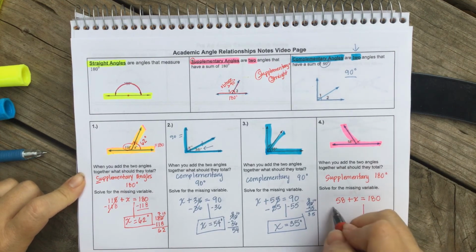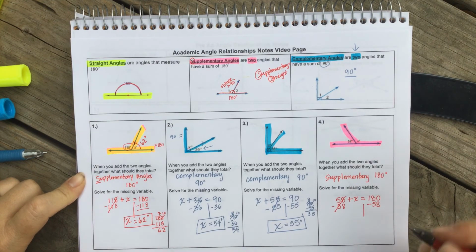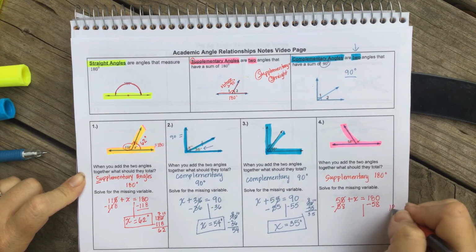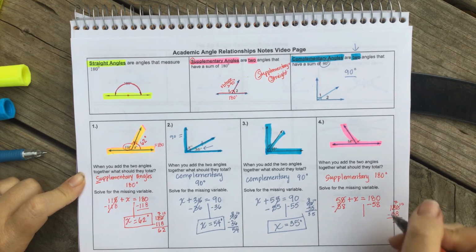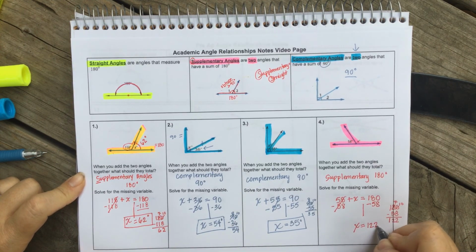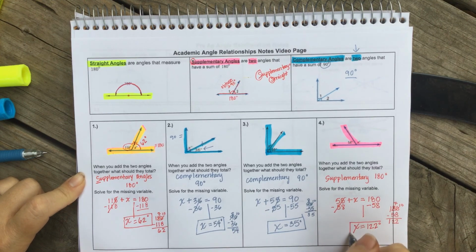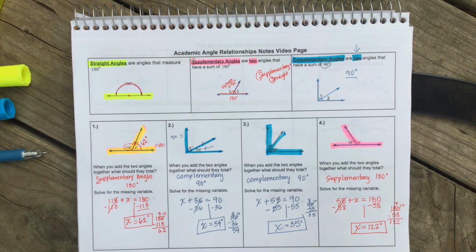To undo this, I need to subtract 58 from both sides. 10 minus 8 is 2. 7 minus 5 is also 2. And we still have 1 there. So x equals 122 degrees. So this is how we find the value of x when we have complementary and supplementary angles.